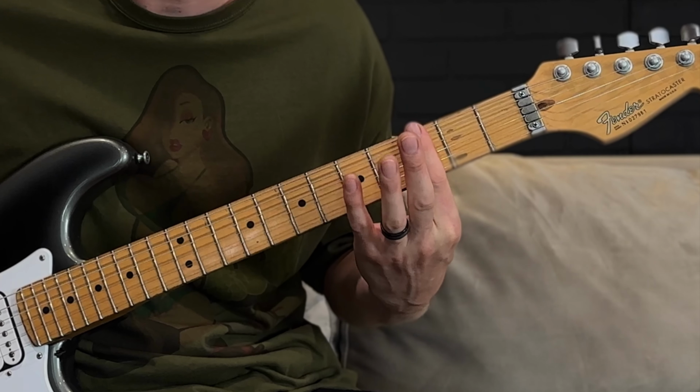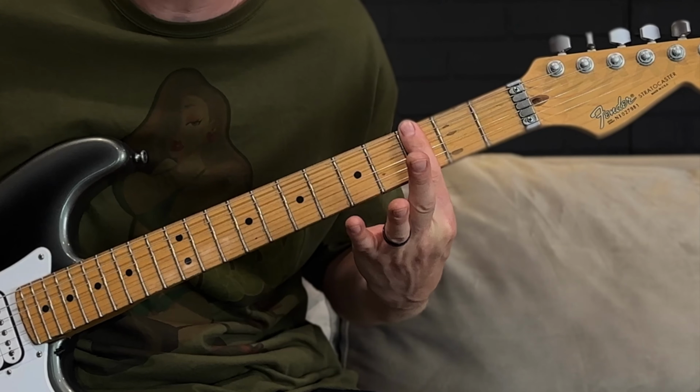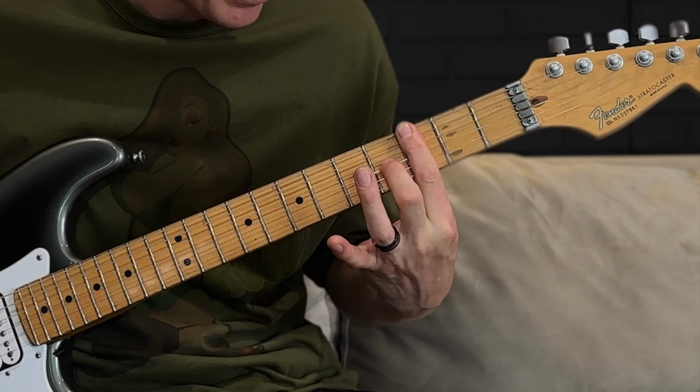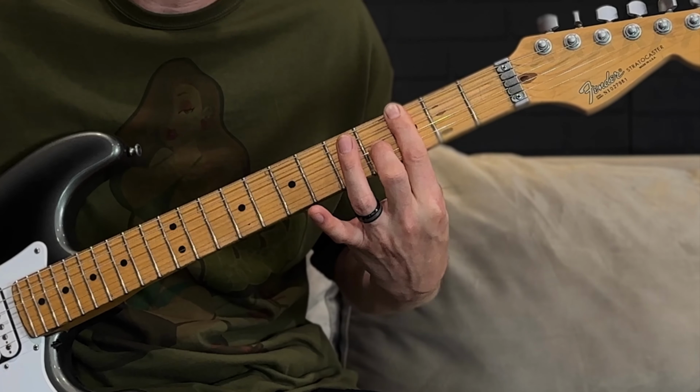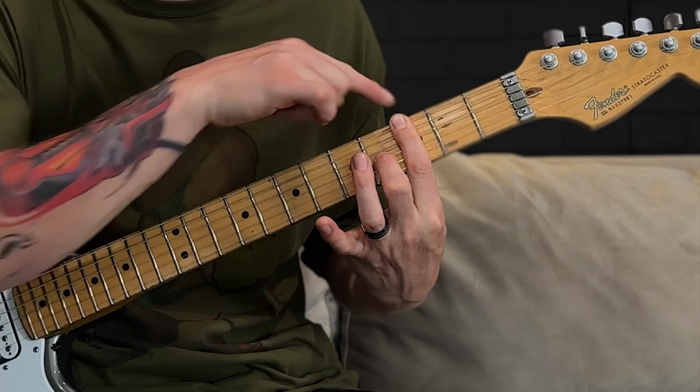If all that's sounding good, then we're going to move on to adding in the other fingers to create a major chord. So as I'm holding down all the strings on the 3rd fret with my pointer finger, I'm going to add in my middle finger onto the 4 of the G string, still holding my pointer on the 3.